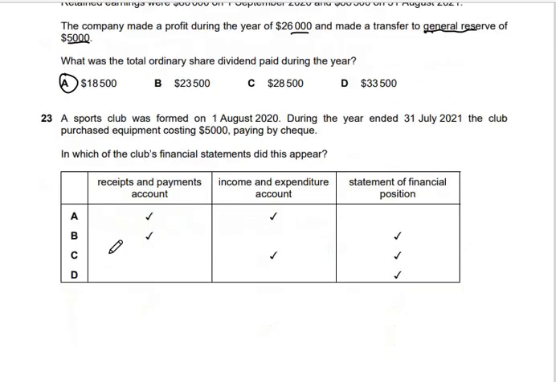Okay, that's the answer. Now 23. A sports club was formed on 1st August. During the year ended 30th August, the club purchased equipment costing 5,000 paying by check. In which of the club financial statements do these appear?